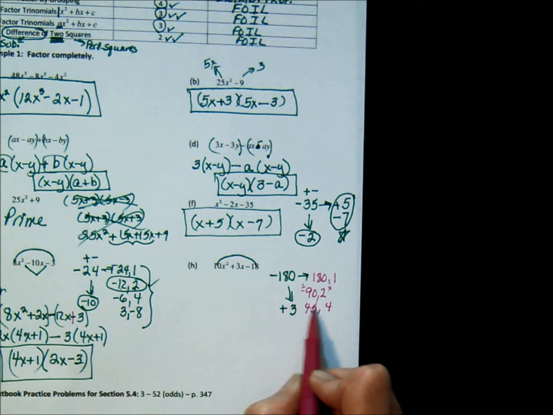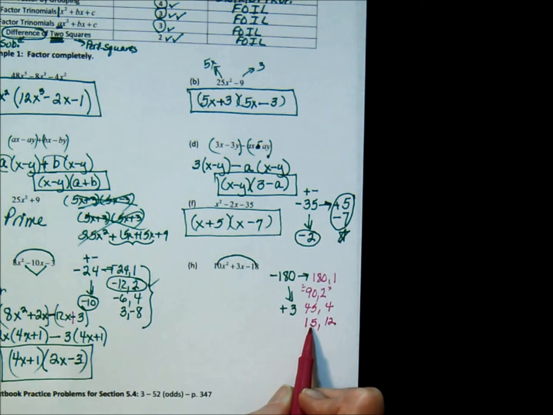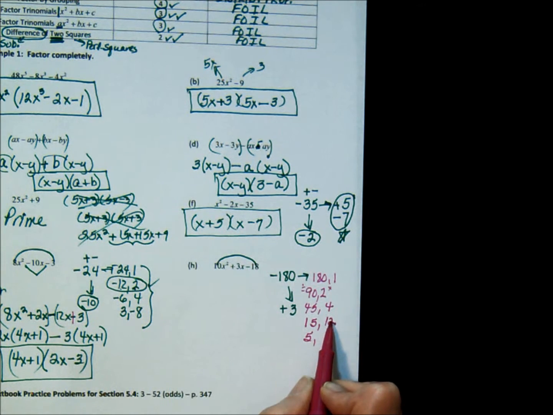Now 2 won't go into 45, so I'm going to divide by 3, which means I have to multiply this by 3. Now I go to the 15. I'm going to divide it by 3, multiply the 12 by 3. Now I'm going to go back to the big number again, 36. And since it's even, I'm going to divide by 2, multiply by 2.